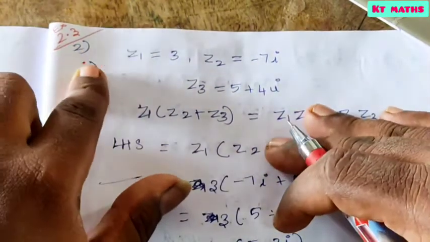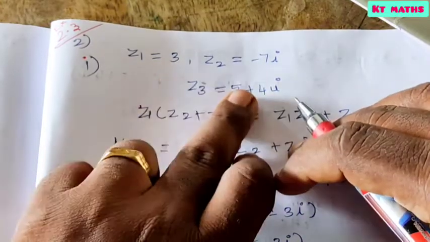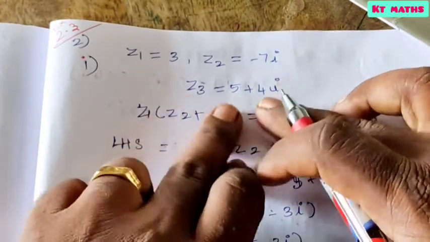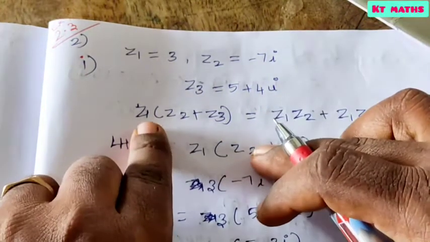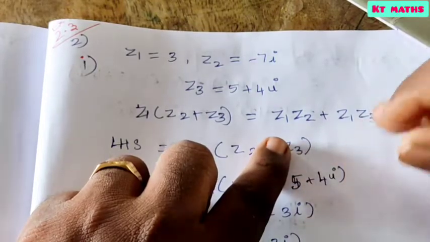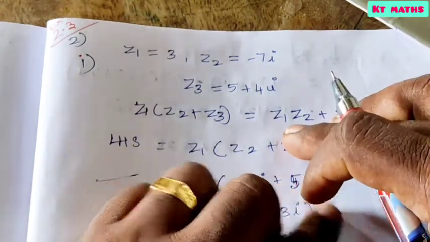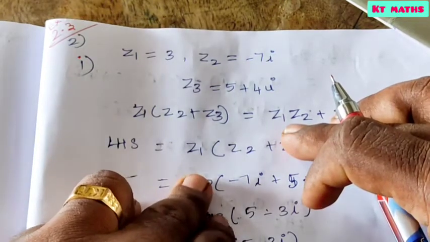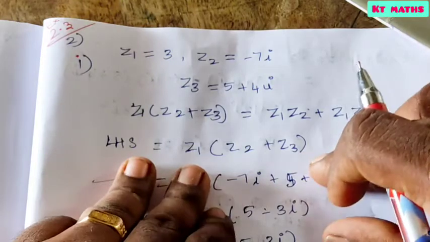Exercise 2.3, sum number 2. Given that z1 equal to 3, z2 equal to minus 7i and z3 equal to 5 plus 4i. We have to verify that z1 into (z2 plus z3) is equal to z1 z2 plus z1 z3. To verify this we work out the left hand side and right hand side separately. First we take the left hand side, which is z1 into (z2 plus z3).